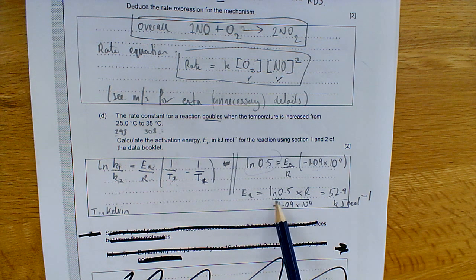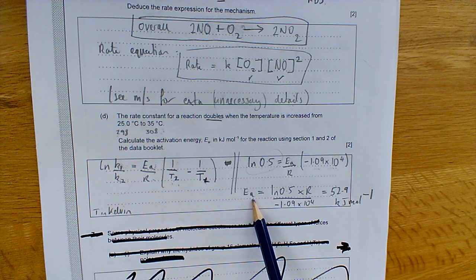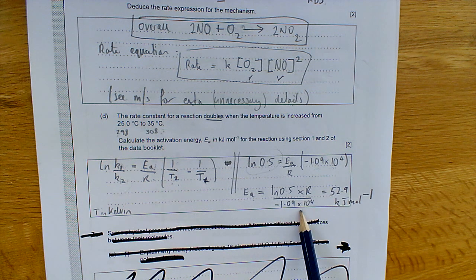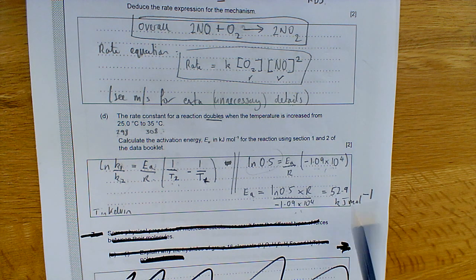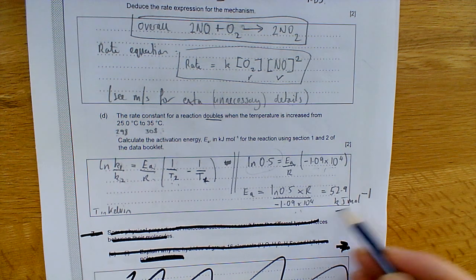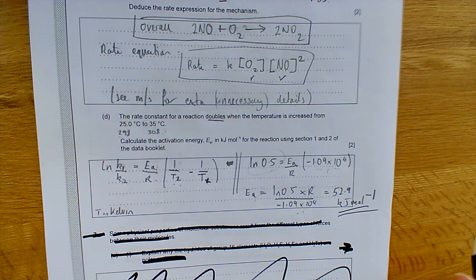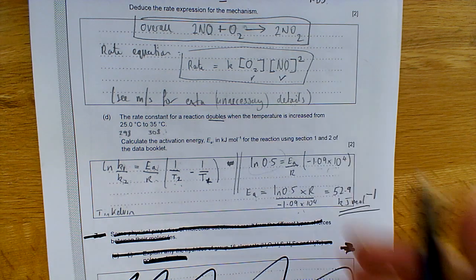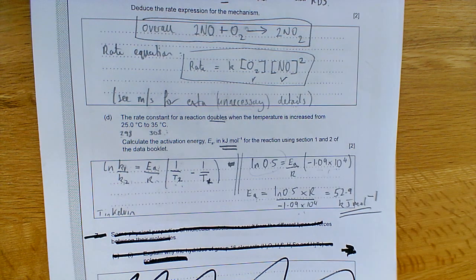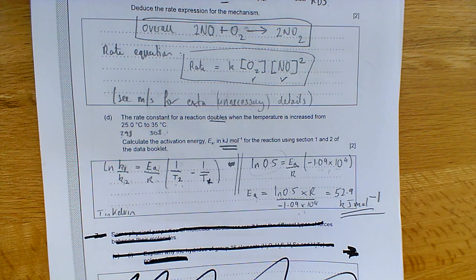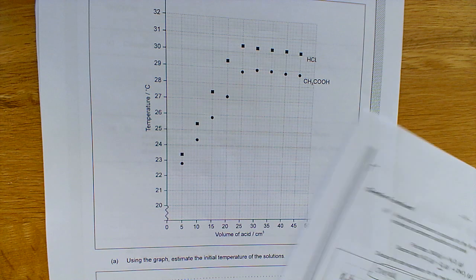And then all you've got to do is rearrange it, really simple: activation energy is equal to natural log of 0.5 times R over that number there, and that comes to 52,900 joules per mole, but I've turned it into kilojoules per mole because that's what we normally write activation energy in. And it tells you to in the question, so it's really worth checking the question to make sure you've done it right. And that's that one.